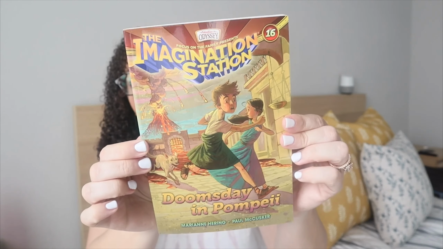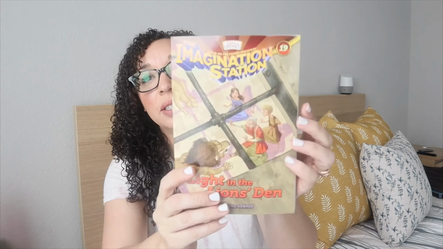Okay, so for my 9-year-old, I got her 2 books from the Imagination Station. The first one is Doomsday in Pompeii. There's it there. And then the second one is also from the Imagination Station, and it's Light in the Lion's Den. There's that one.